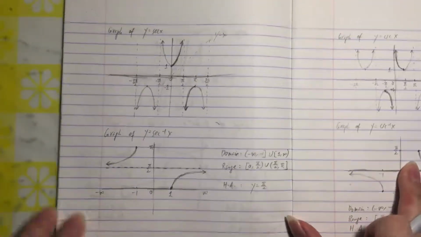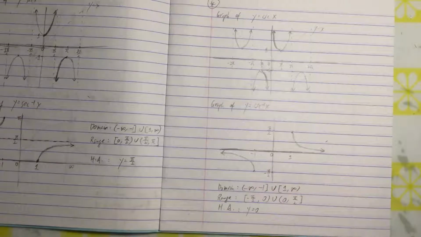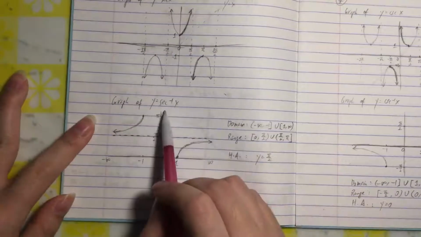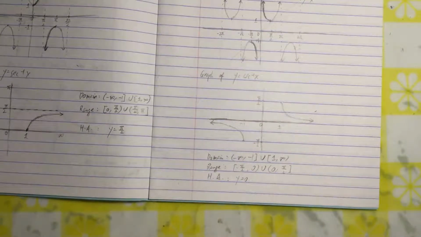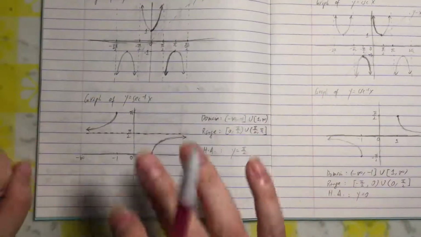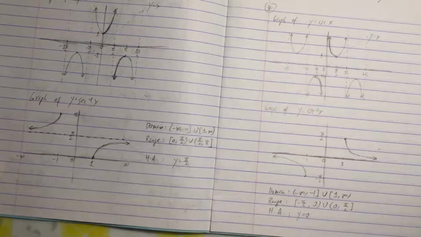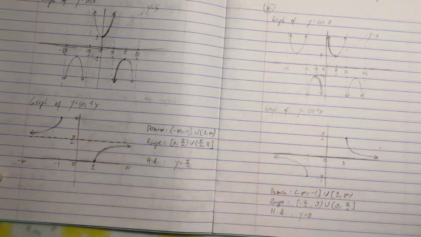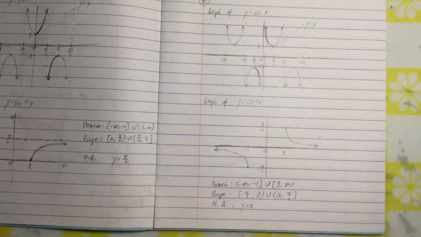But in general, let's put a star here. For inverse secant and inverse cosecant, there's no universal agreement. If you read a different textbook, they may define these inverse functions in different ways. But according to our textbook, we define inverse secant and cosecant in this way.